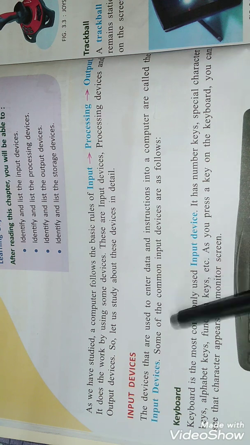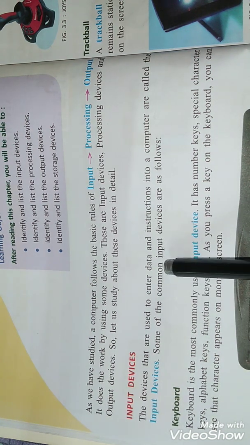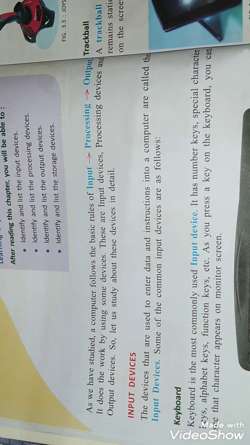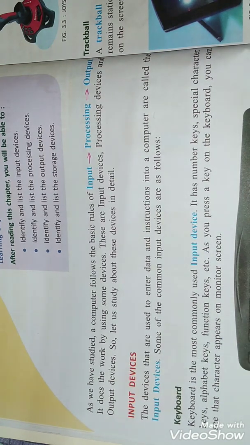The devices that are used to enter data and instructions into the computer are called input devices. Input devices are like keyboard, mouse, joystick, trackball, touch screen, and touch pad. These types of input devices we have discussed in details.